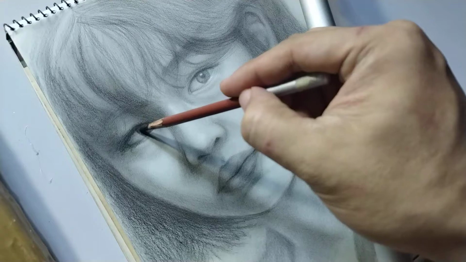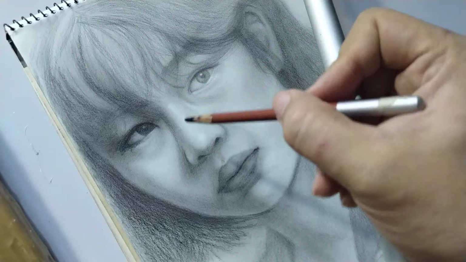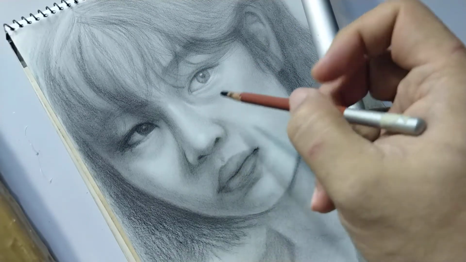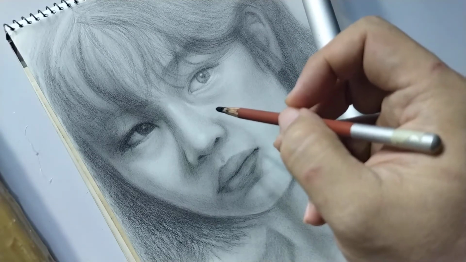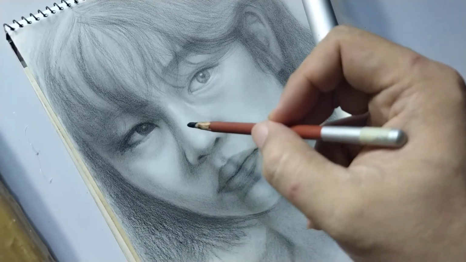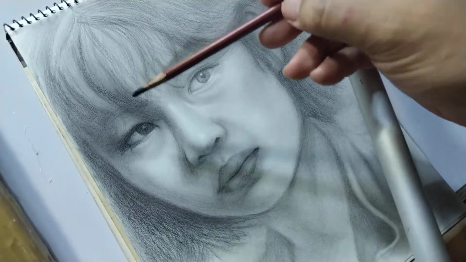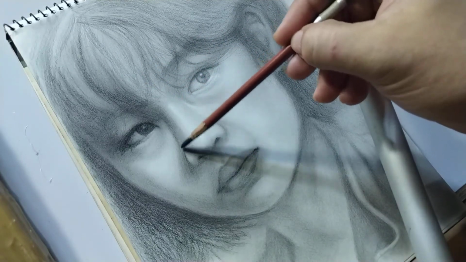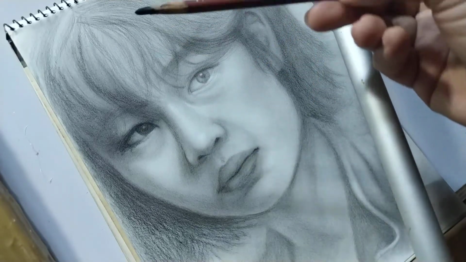Okay, so in any drawing, when we are drawing it at first, it's good to focus on your darkest and your lightest values, to find those, and then just put them on the paper so we can have a good measurement for how far we can take our image and create a realistic portrait out of it.